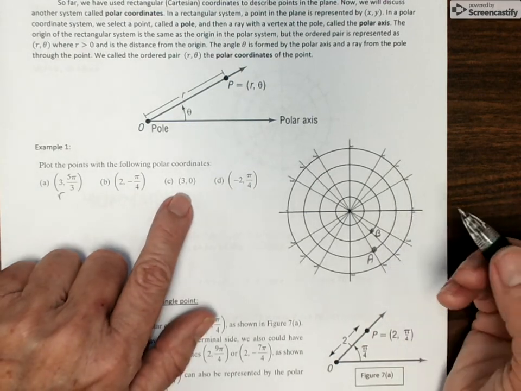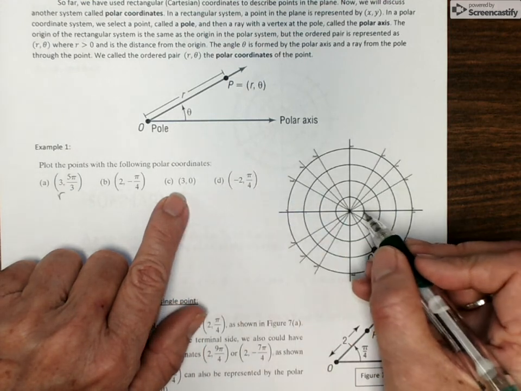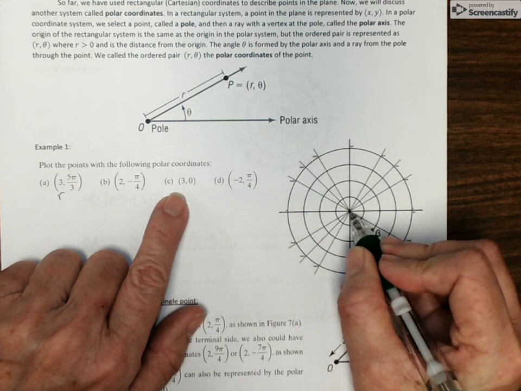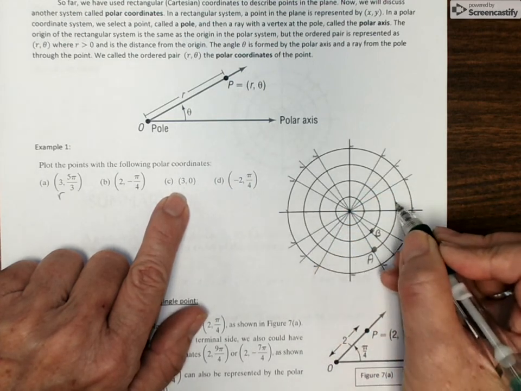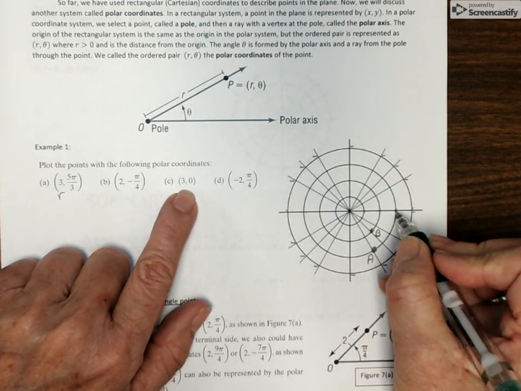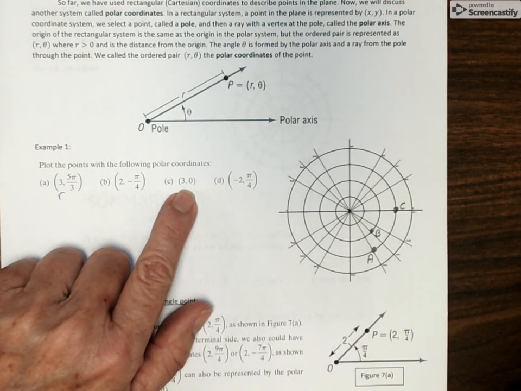Okay, our next one, point C, is at (3, 0). So 3 is the radius. So from the center, or from the pole, 1, 2, 3. Everything on the circle has a radius of 3. And the angle is 0. So that is simply right there.